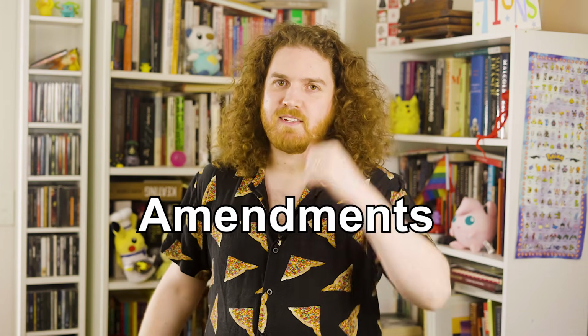Alternatively, the recommendation might be, it's good as it is, but it's good that we double-checked it. Changes to a bill are called amendments. Add that to your vocab if you haven't already. Amendments are done during consideration in detail. The government, opposition, or crossbench can propose amendments, which are then debated and voted on.